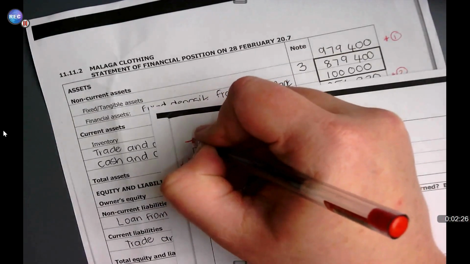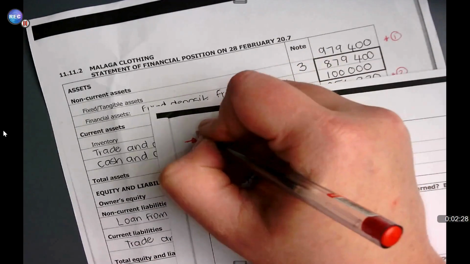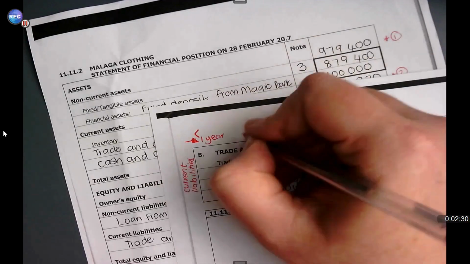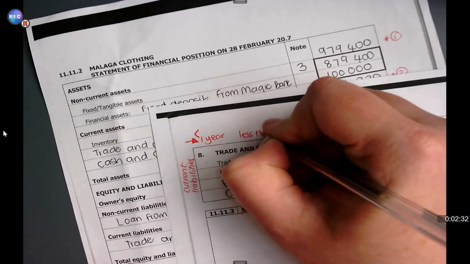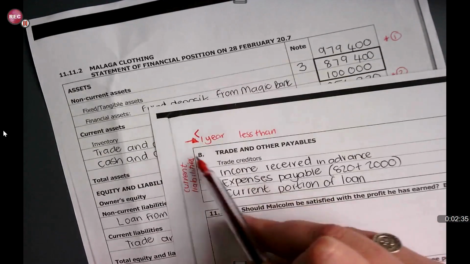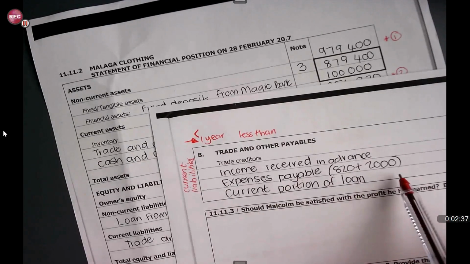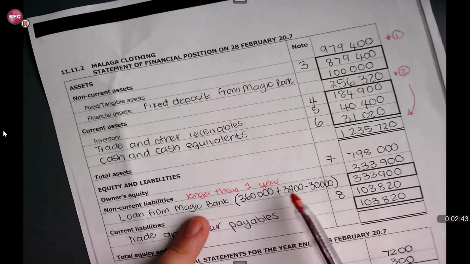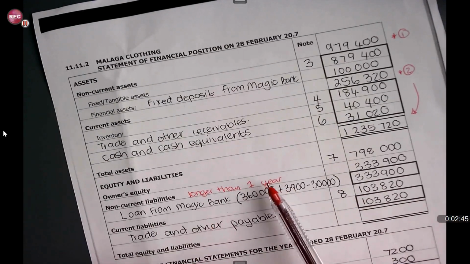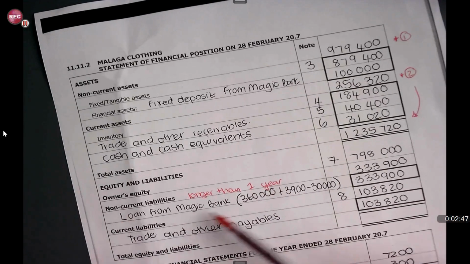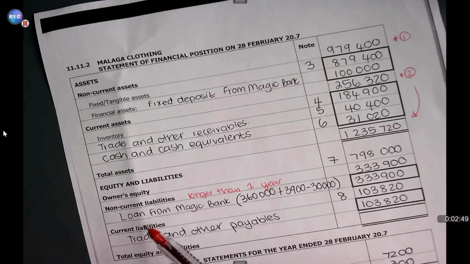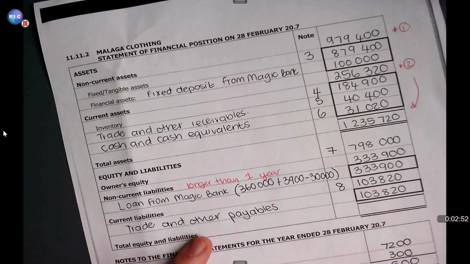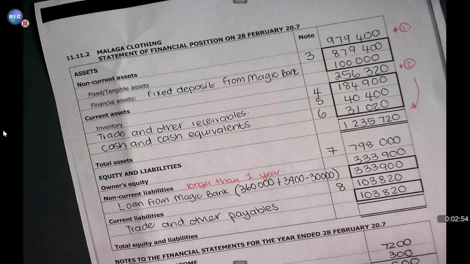All right. So remember, I realized that I got this wrong, so I'm going to save myself here. If it is less than 1 year, it would go here. So in the next financial year, they're going to have covered this, because that is your current liabilities. If it is longer than 1 year, so even into the next financial year, it would be over here as your non-current liabilities.